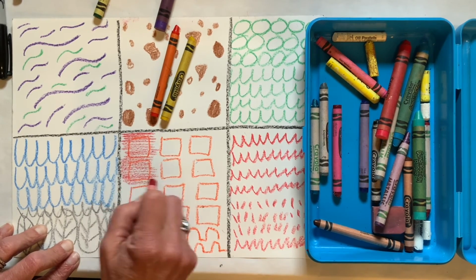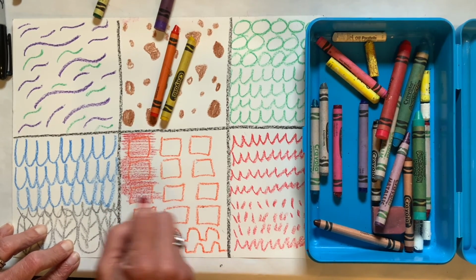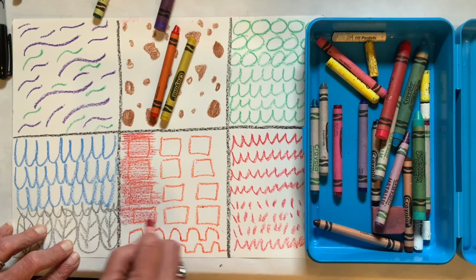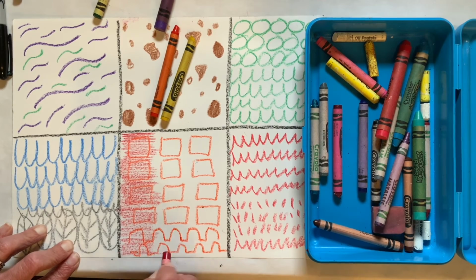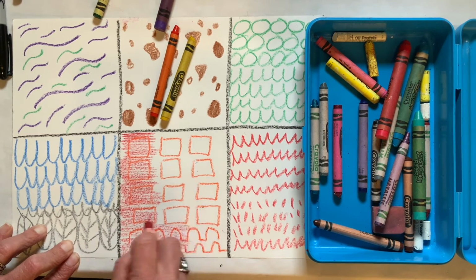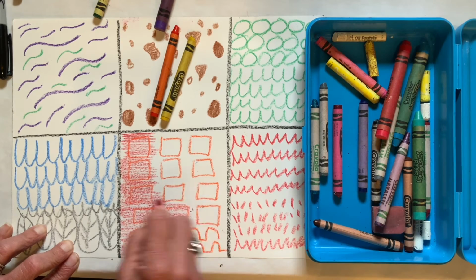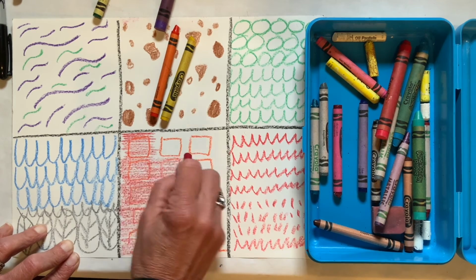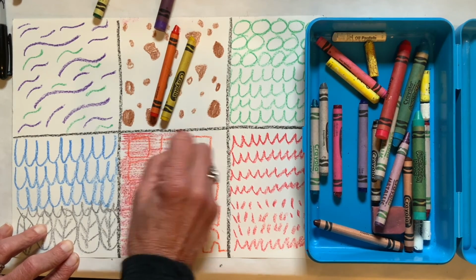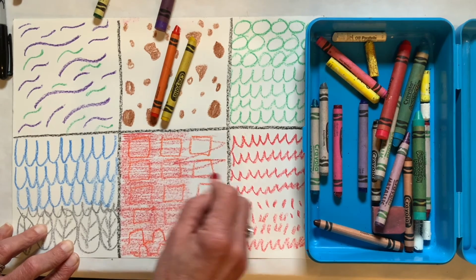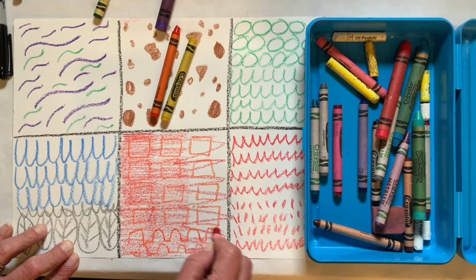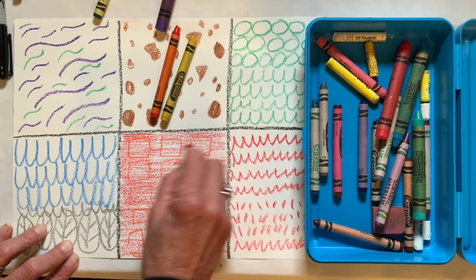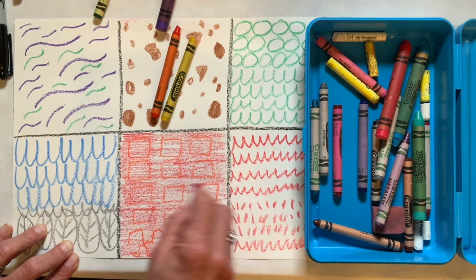I'm coloring lightly to fill in so I can still see my squares underneath. I try not to leave too many white spaces. You see I'm moving my hand back and forth. Take your time and make sure you color the whole square. Some kids who color quickly color like this. Is that going to be filling in enough? No. So keep your lines close together.